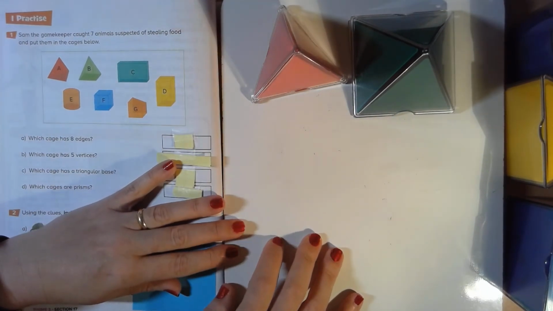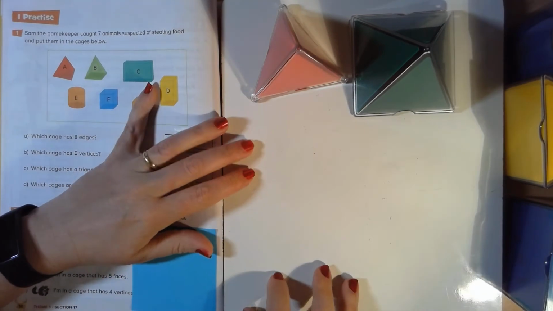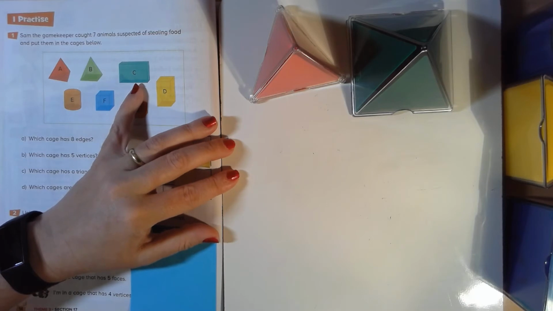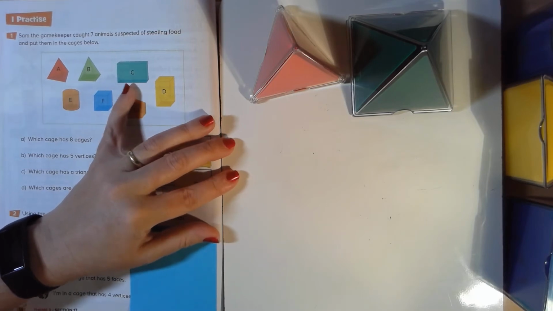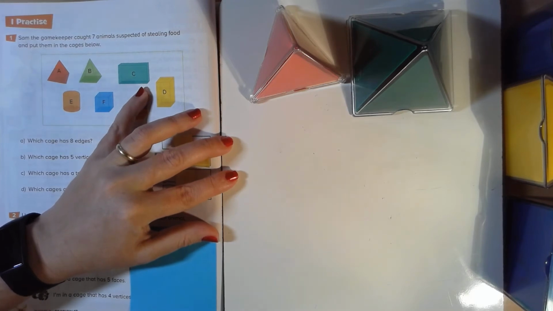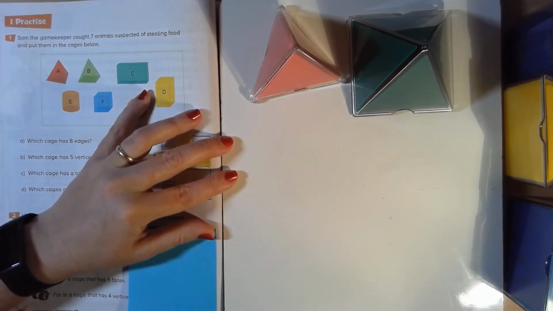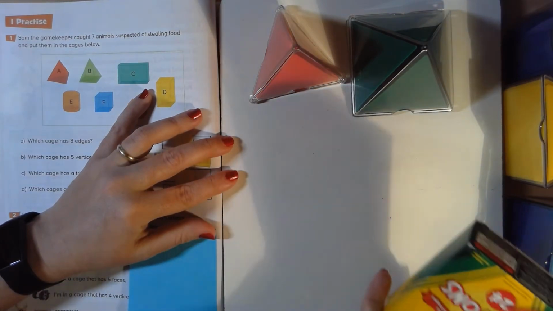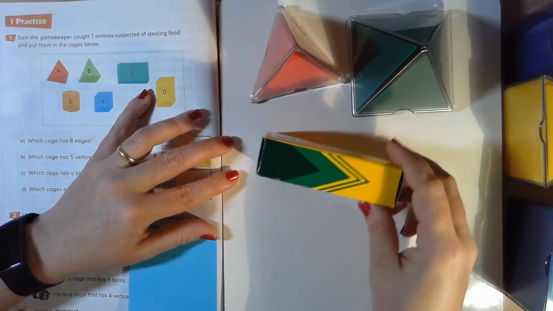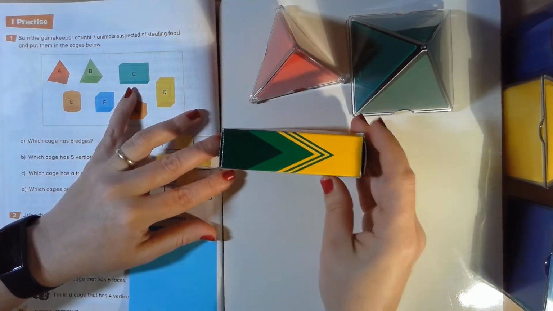Let's look at E. Well, C. We can go in order if you'd like. So C, to me, it looks like a tissue box, doesn't it? It has a base of a rectangle, and all of its sides are actually rectangles. What I have nearby is like a crayon box. So you can see that all the sides are rectangles.